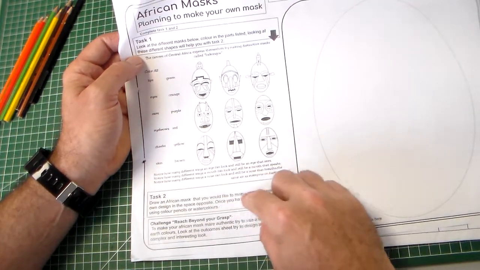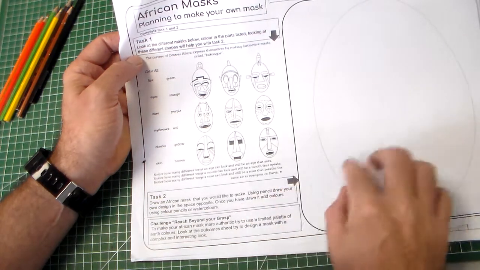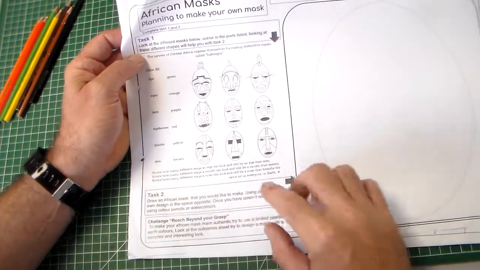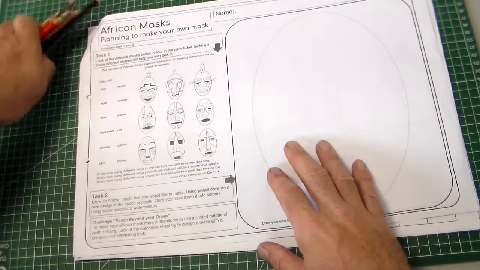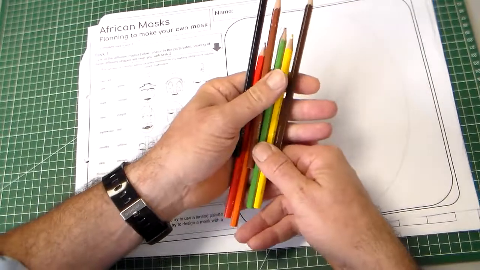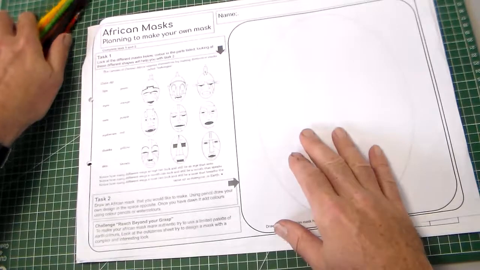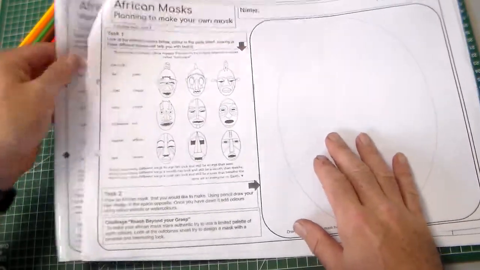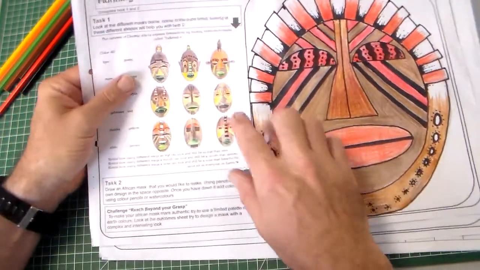For task 2, it says draw an African mask you would like to make using pencils in your own design in the space opposite. And for the challenge task, it says about using the palette of colours, which are these earth colours which we've been looking at through this project. Okay, so here's one that's completed.